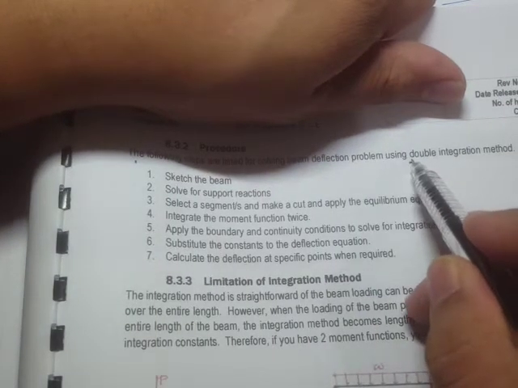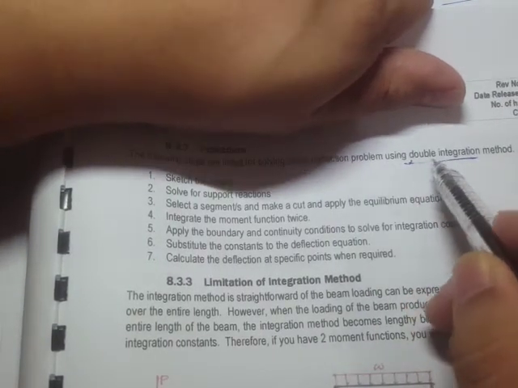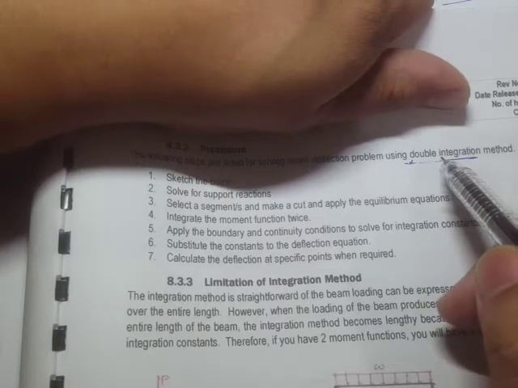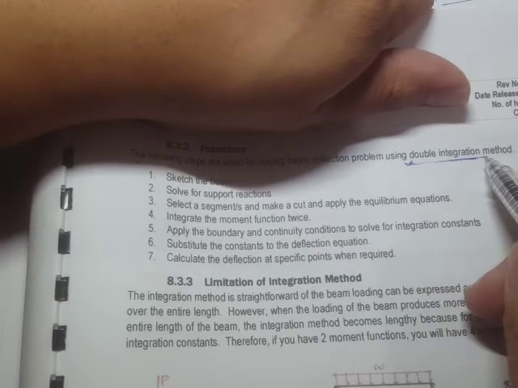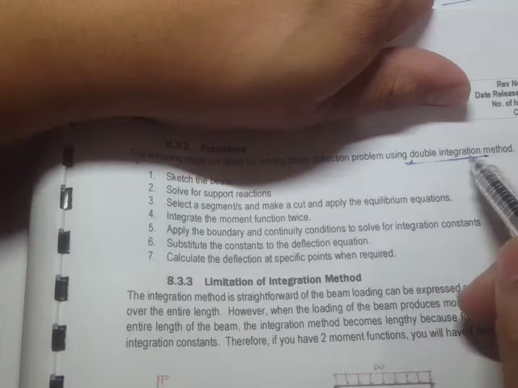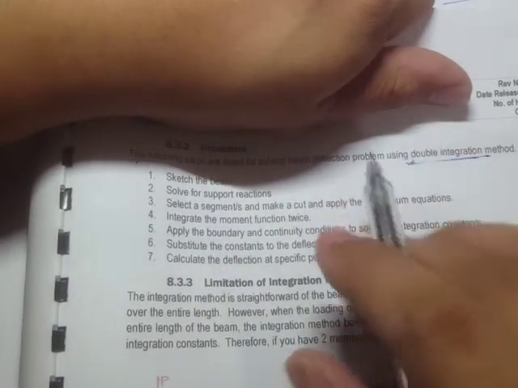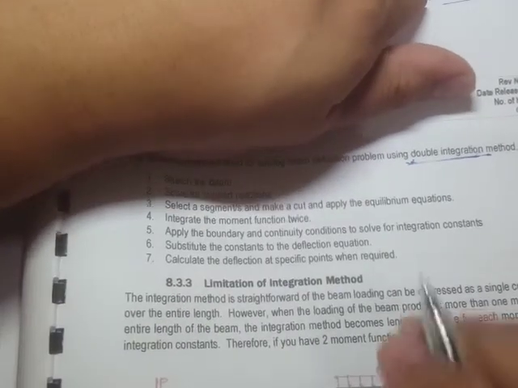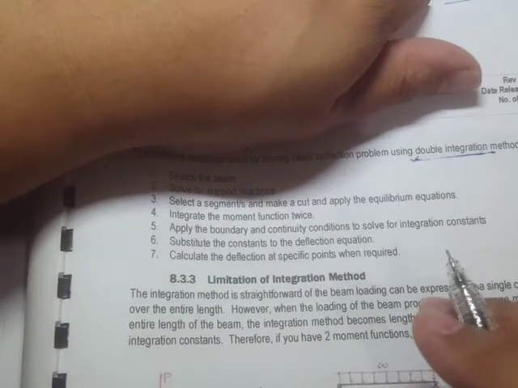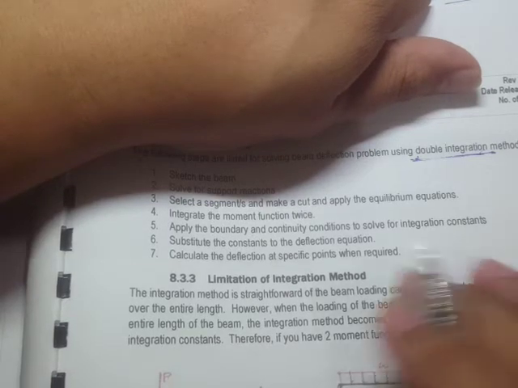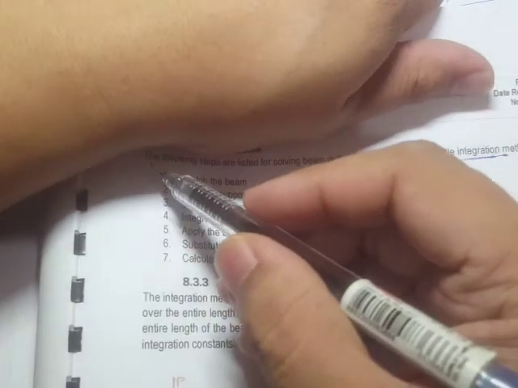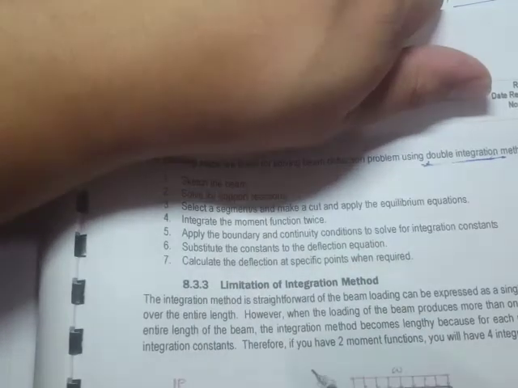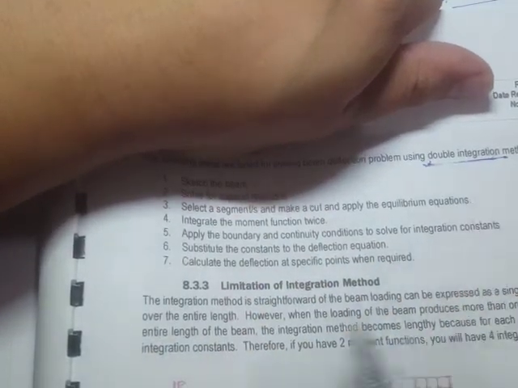There is a term double integration, but for us, let's just say these are integration methods, because let's not confuse this with other methods like the direct methods. Anyway, it's just terminology, and some other textbooks also just use integration methods.